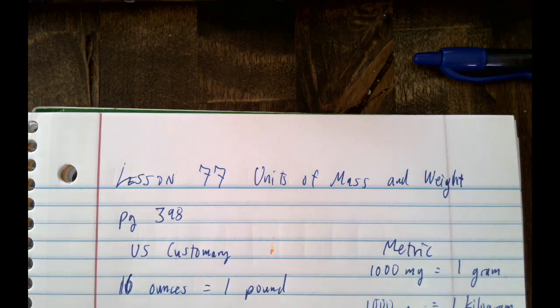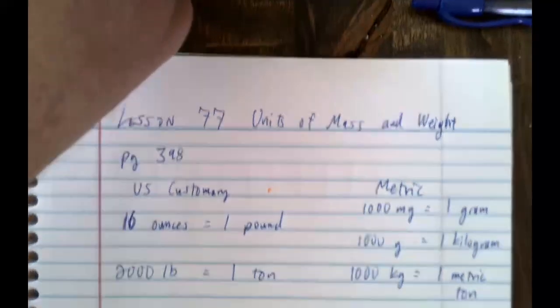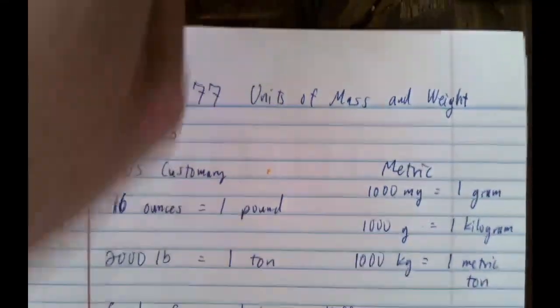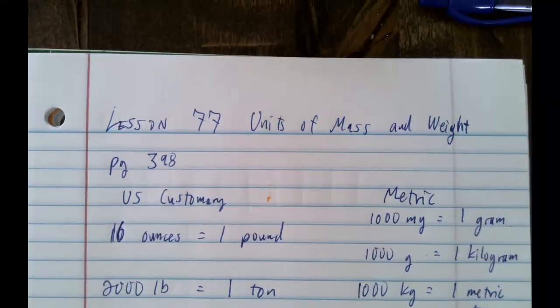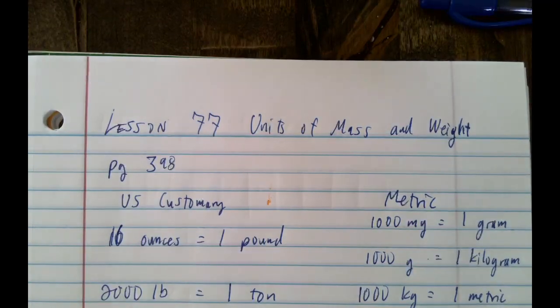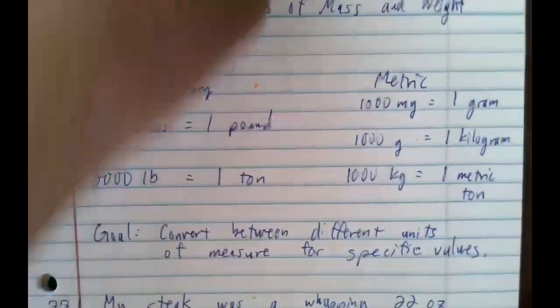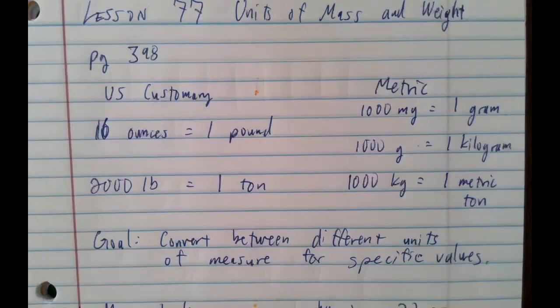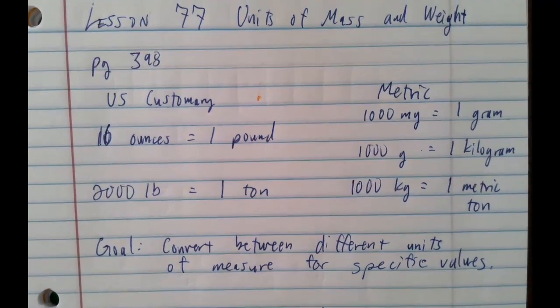Nonetheless, that really won't affect what we do. But you should copy down the information from this table. And I've written it here, but you can see a lot better if you have your textbook open. And so why do we do this? Well, our goal is to be able to convert between different units of measure for specific values.